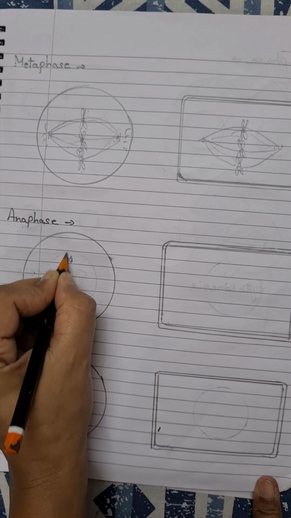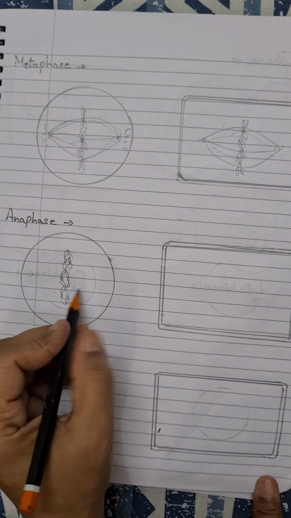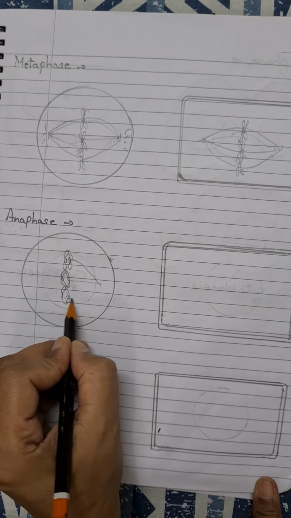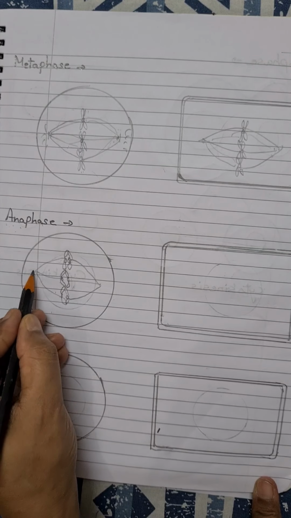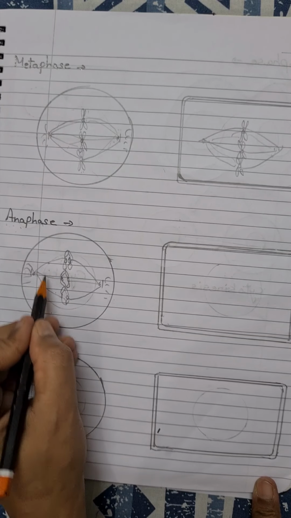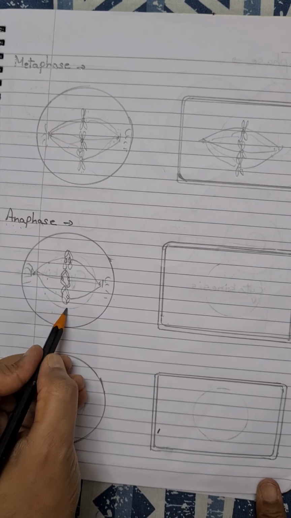So in Anaphase, the centromere of the chromosome separates. This division takes place due to contraction of the spindle fibers.